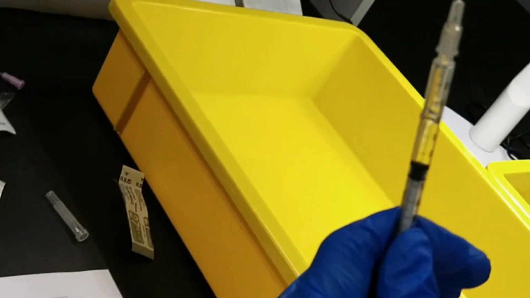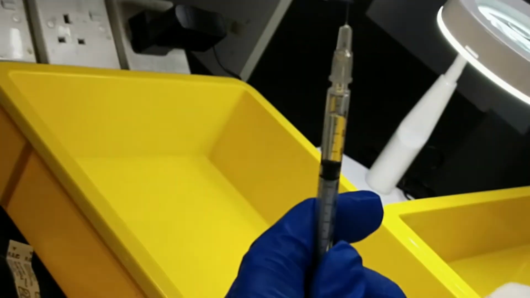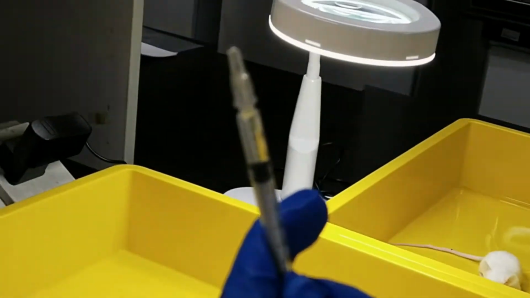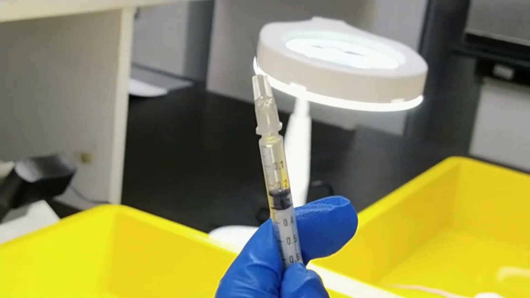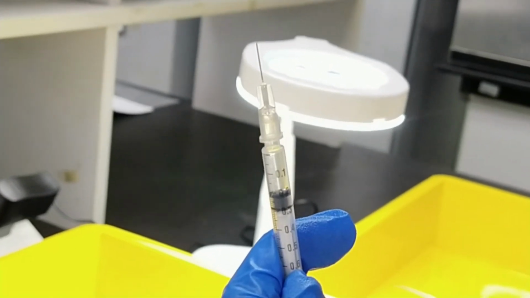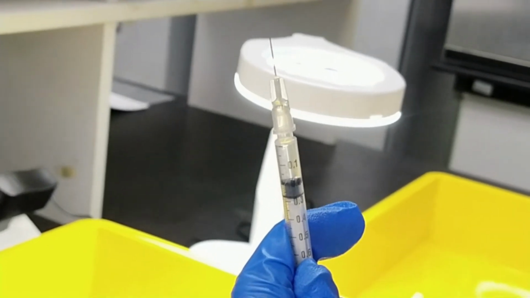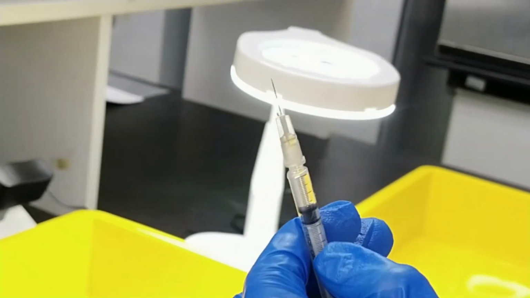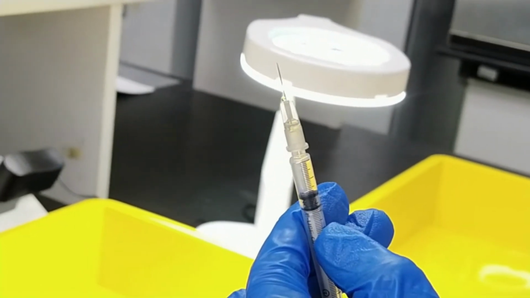And as usual, you also need to fill up the drugs into the needle as well. Make sure that there's no bubble inside the syringe. Okay, then after that we need to adjust the volume up to the desired volume, which is 0.13 ml.